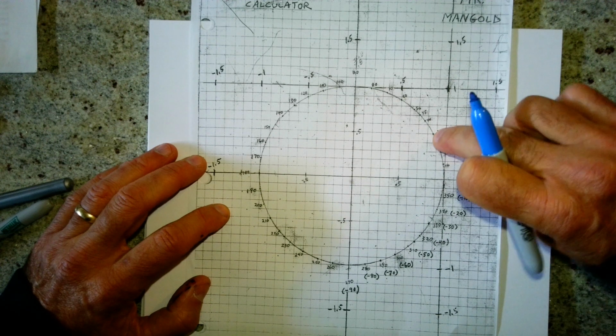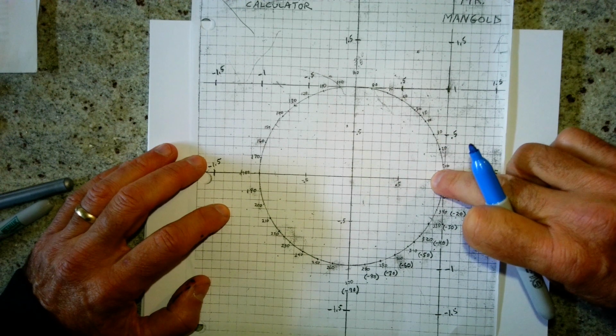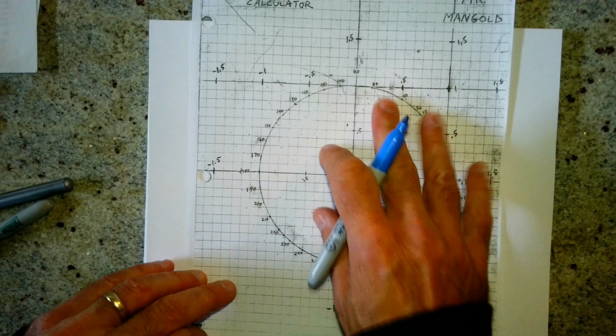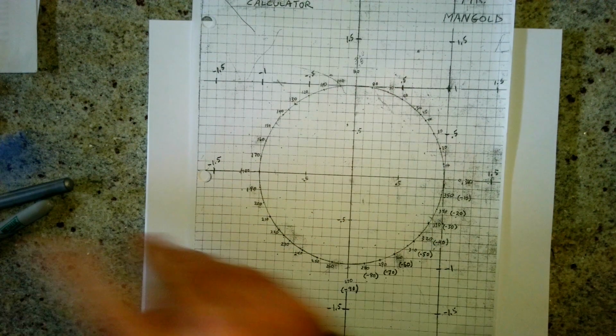Cosine is the x-coordinate, so you read down. And, oh, that's about 0.866. That's the cosine of 30 degrees. I have this in electronic format. I can email it to anyone who wants one.